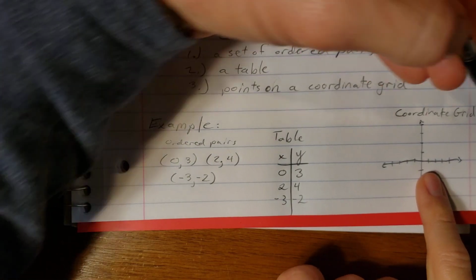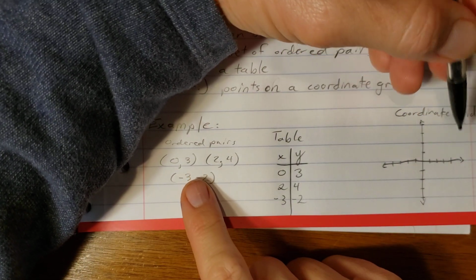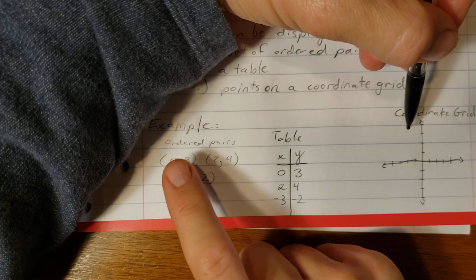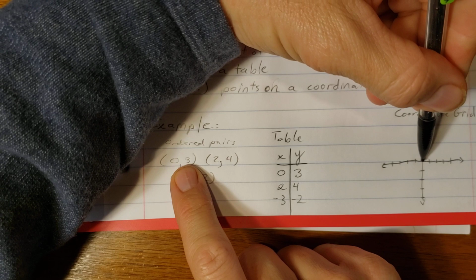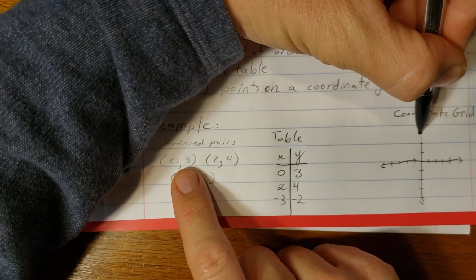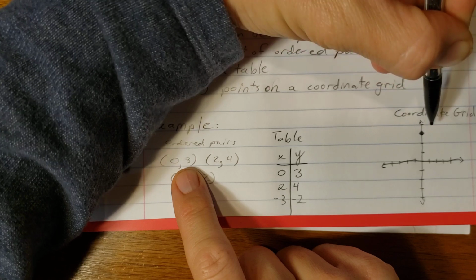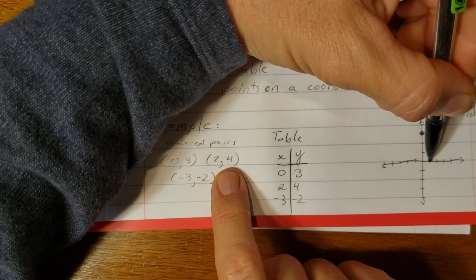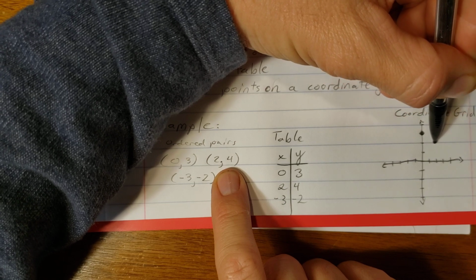We can also plot that relation on a graph or a coordinate grid. We can take the 0, 3, and start at the origin, that's 0 over and 3 up, and put a dot. That represents the 0, 3. 2, 4 is 2 to the right and 4 up.